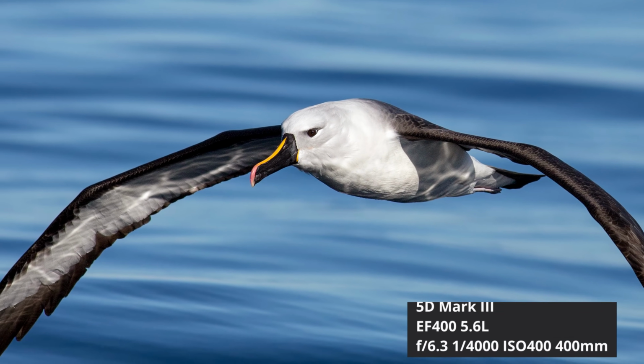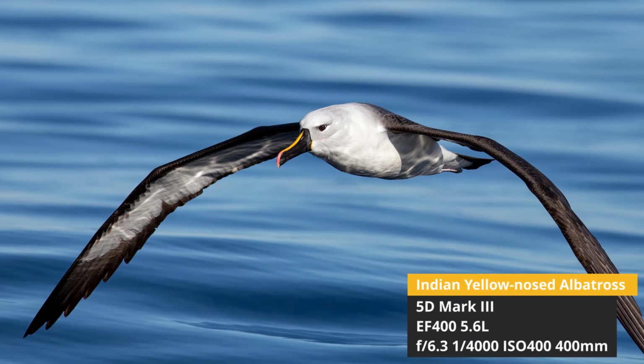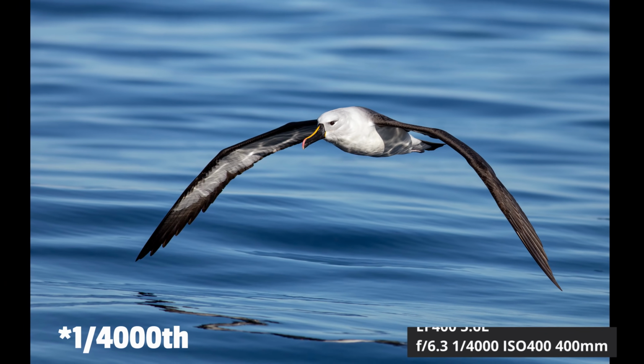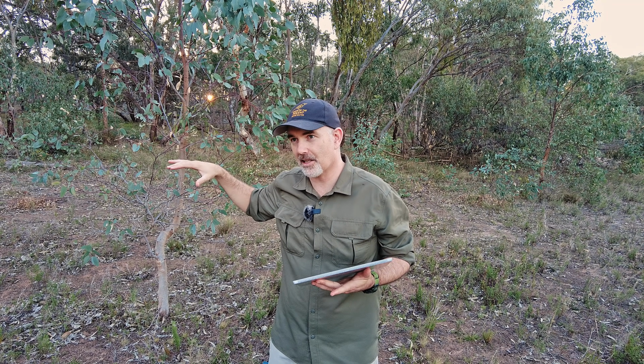You can see this Indian yellow-nosed albatross. To capture and freeze that bird in action, I actually used a very high shutter speed of 1/6400th of a second, which is just so quick. But that's enabled us to freeze the bird as it's flying across the water.